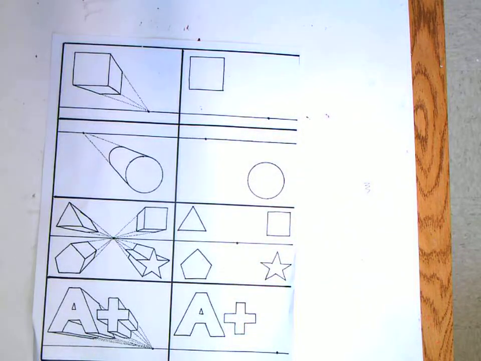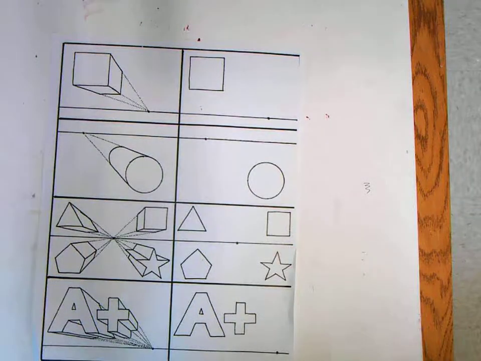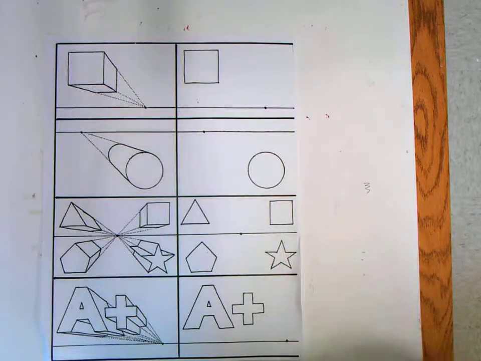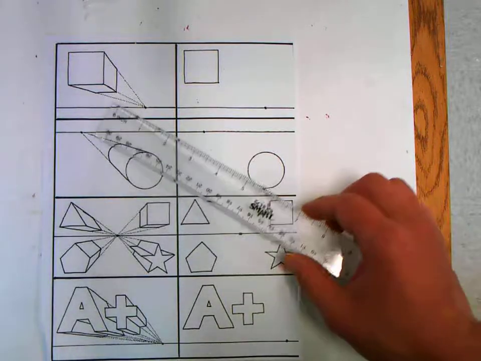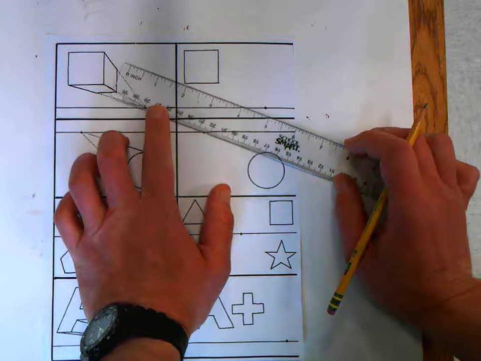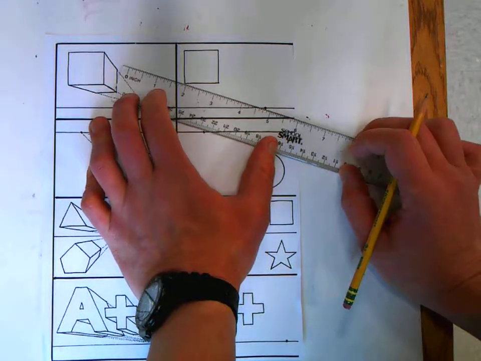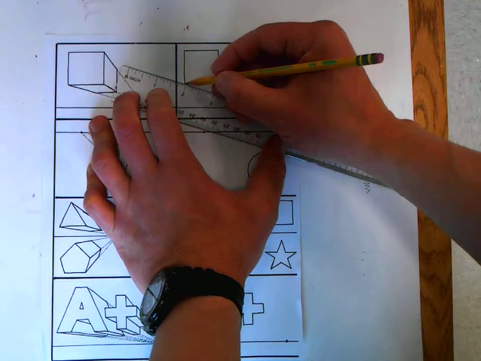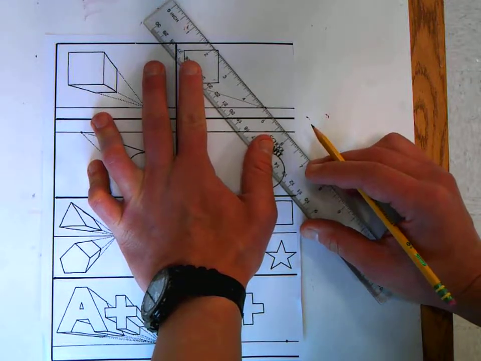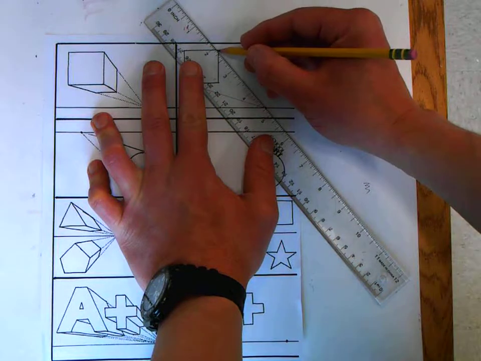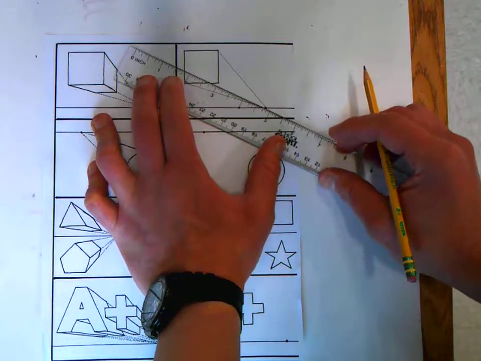I'm just going to do this whole worksheet, and probably the best way to watch this is to watch it and fast forward. If you need to pause it and rewind it to try to figure out what you should do, feel free. I'm going to connect these edges to my single vanishing point here.